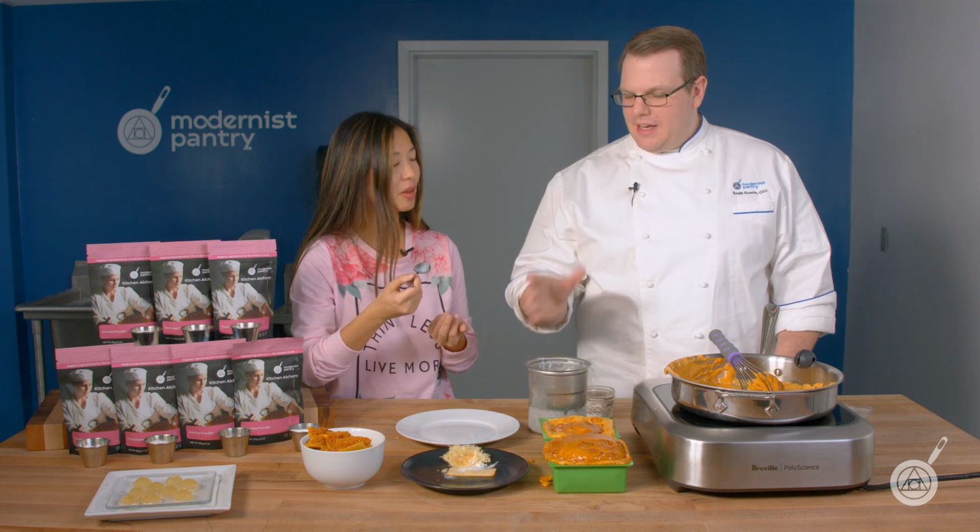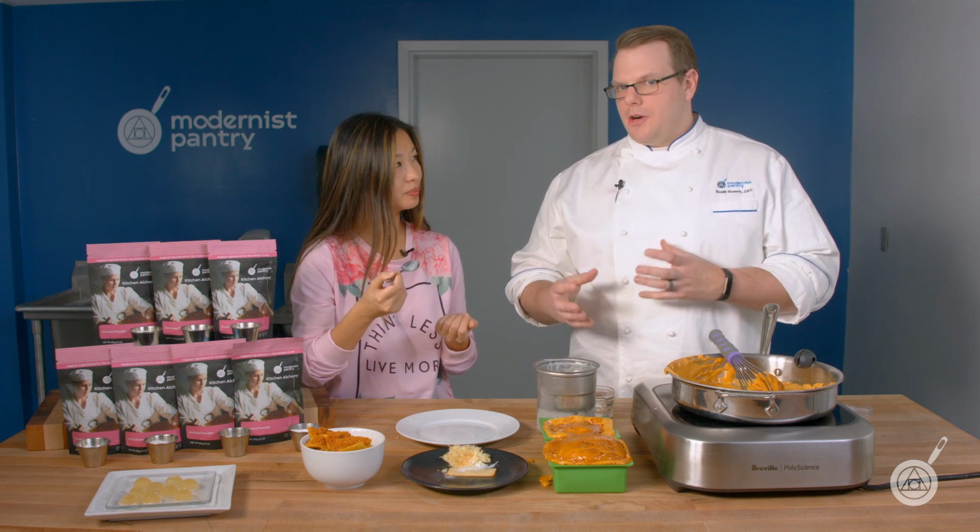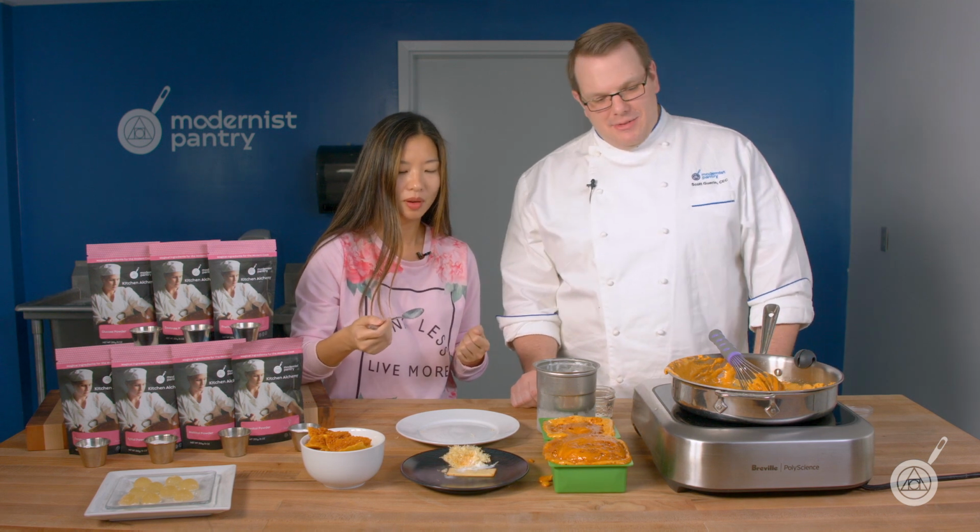So cheesy. It is. It's packed full of Parmesan. And this is actually more like a sherbet than anything. So, yeah, it's like an umami sherbet. Super good. Great. So we do have one more thing to eat.